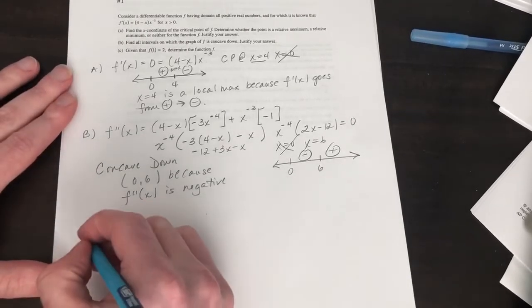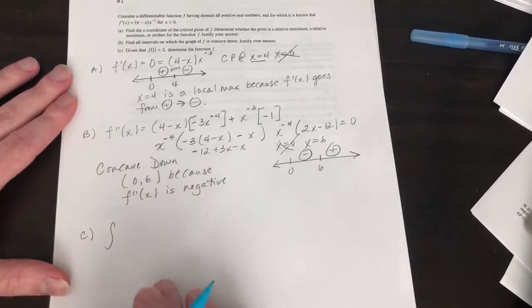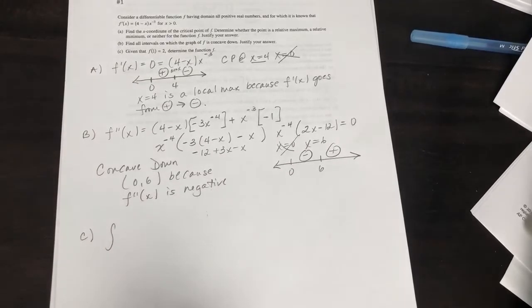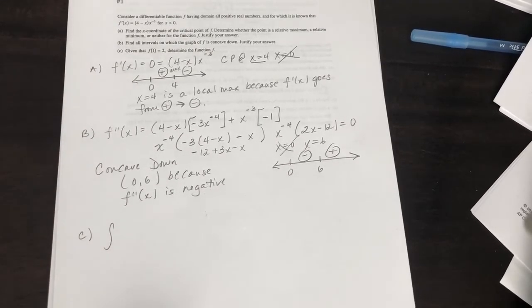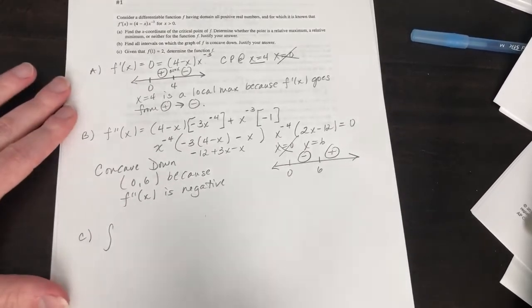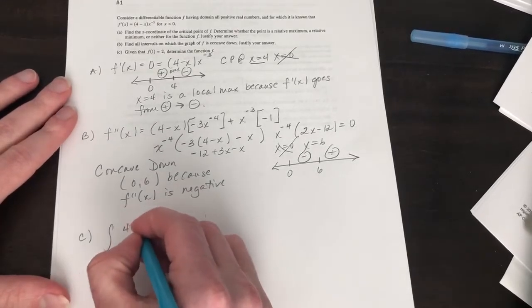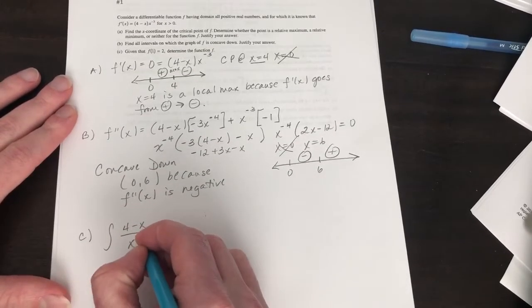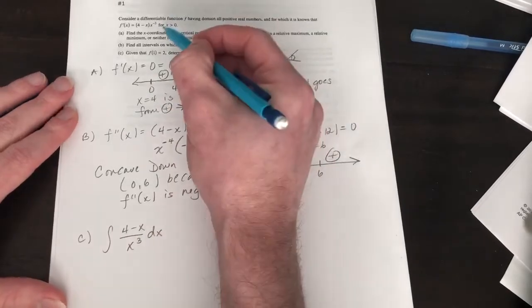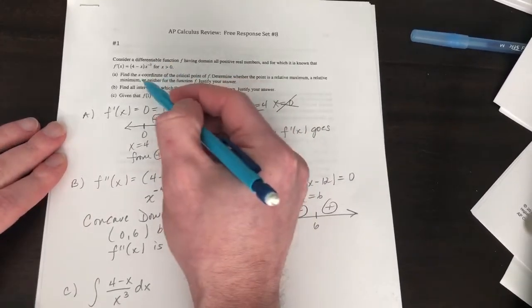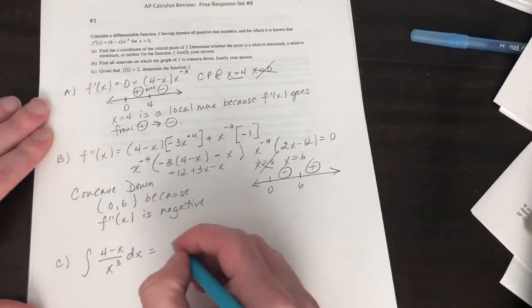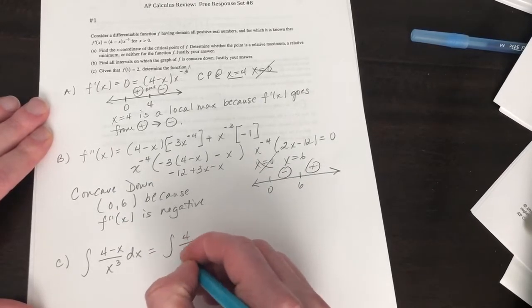Okay, so we're given the derivative, and I want to integrate it and solve for f. Okay, so the integral of 4 minus x over x cubed dx. Okay, so I rewrote this as x to the negative 3. I dropped it down to the bottom. Now what I'm going to do is split it up into 2 separate integrals.